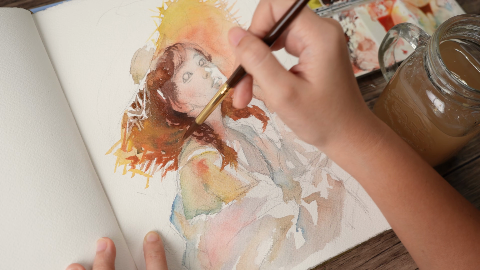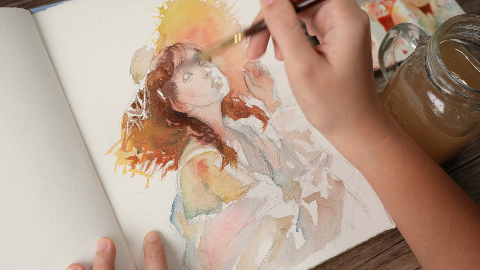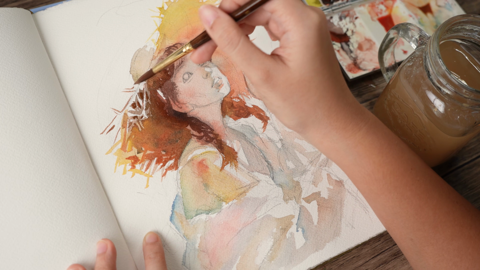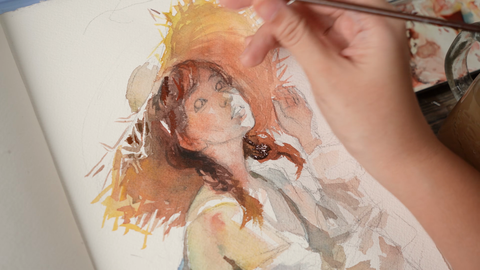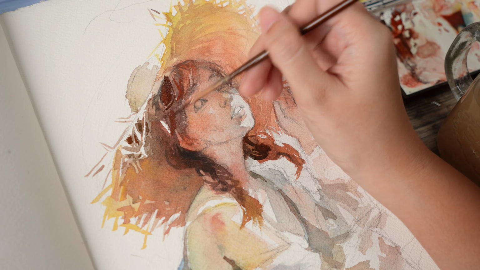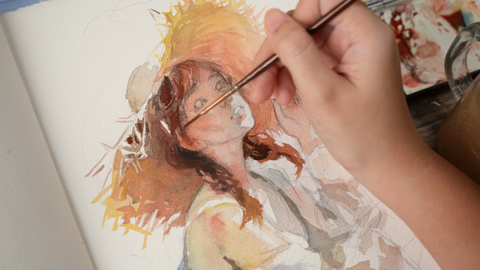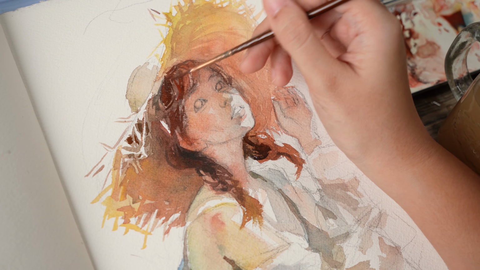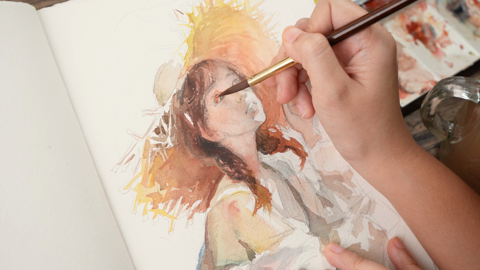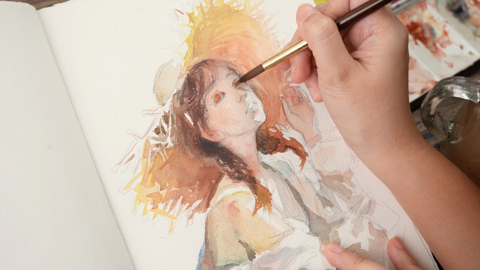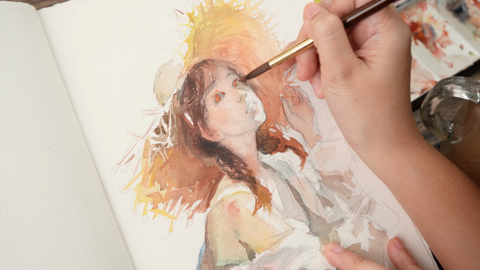So you will see me throughout this painting work with wet on wet techniques, where I would paint some of the shadows on her hat before I paint the darker color of her hair on top of it. So they would just move onto each other and give this very soft look. It's really the kind of look that I was going for in this painting. I think for her face, I was a little bit more careful. So I would use very thin shadows for it.